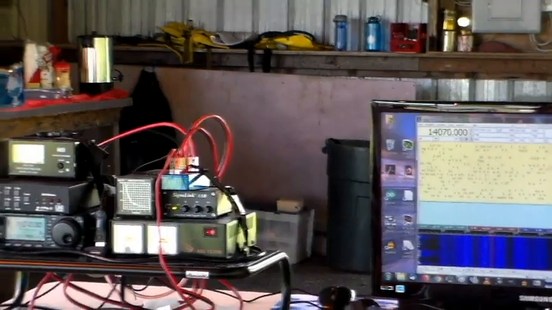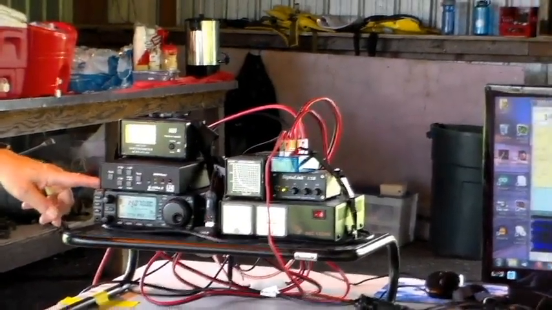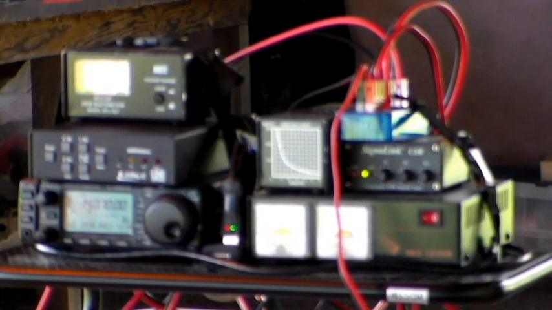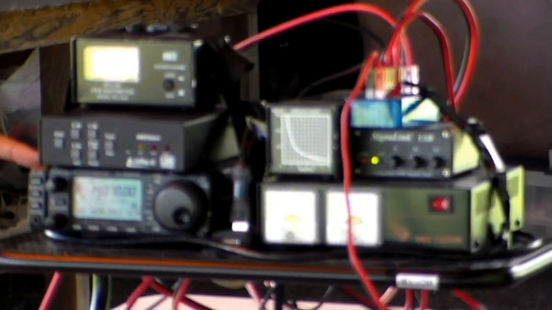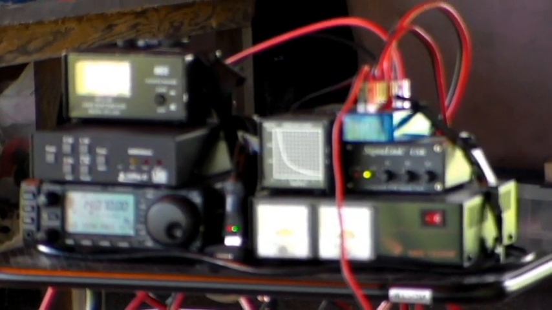So this is an ICOM 706 Mark IIG, I think vintage 20 years ago. Actually Adam was a toddler, maybe a little bit older, between 25 and 20 years ago. And it has upper sideband, lower sideband.